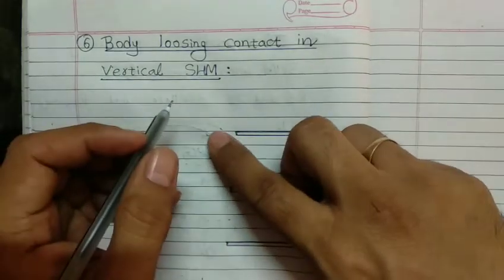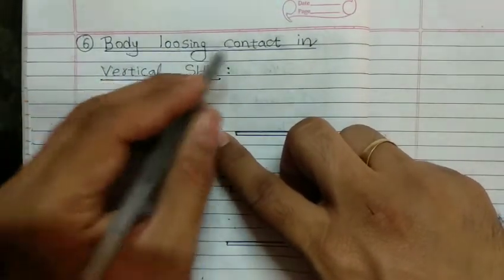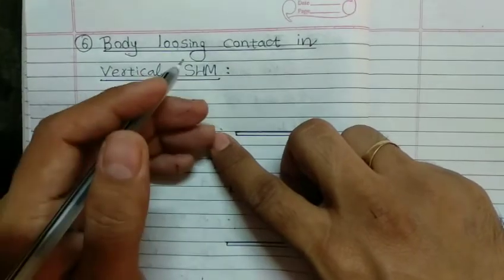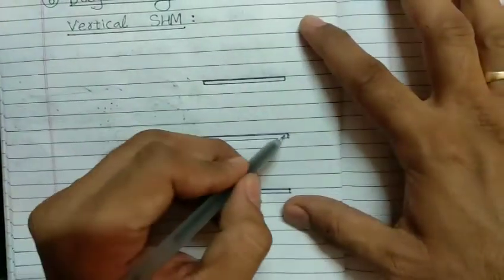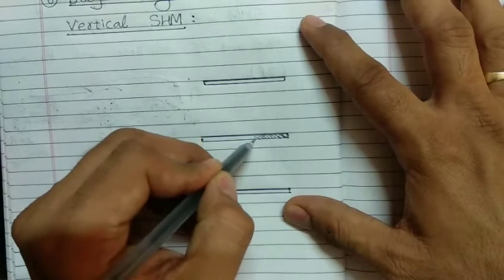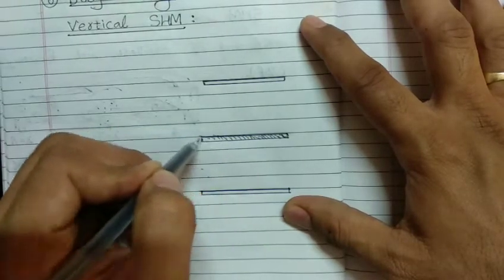Okay, so now we'll discuss the next point: the body losing contact in vertical SHM. It's an important point. Now let's understand this point. Suppose we have a horizontal platform here. This horizontal platform is performing oscillation, or SHM, between the top and the bottom point. This way it is continuously oscillating.